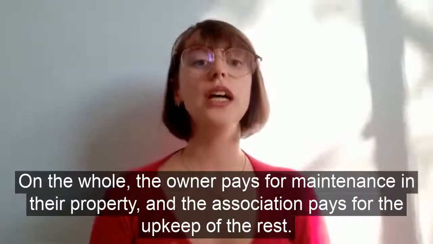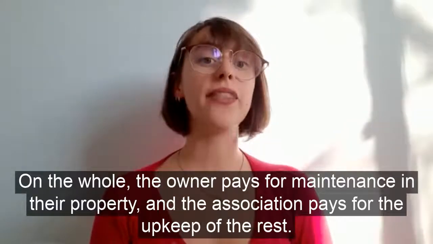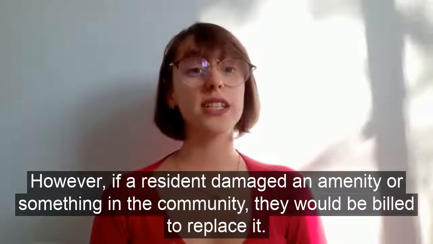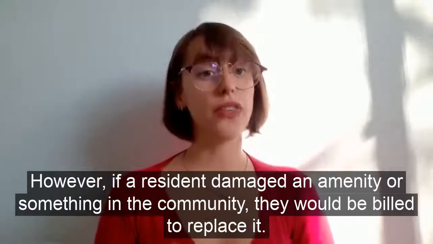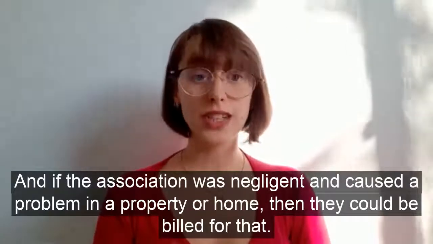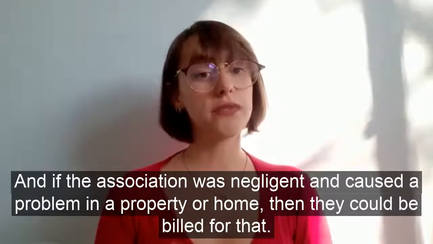On the whole, the owner of the home pays for maintenance in their property, and the association pays for the upkeep of the rest. However, if a resident damaged an amenity or something in the community, they would be billed to replace it. And if the community was negligent and caused a problem in a property or home, then they could be billed for that.